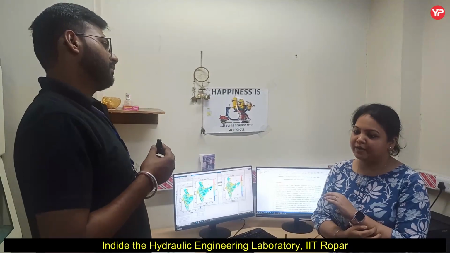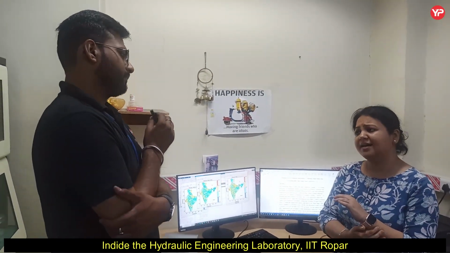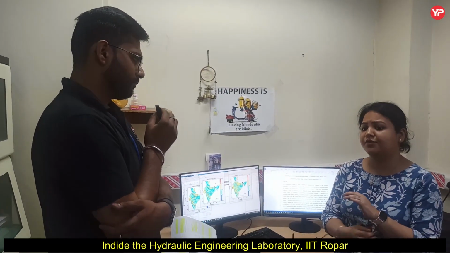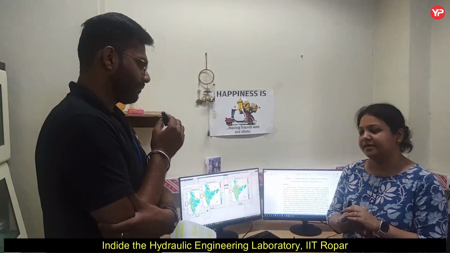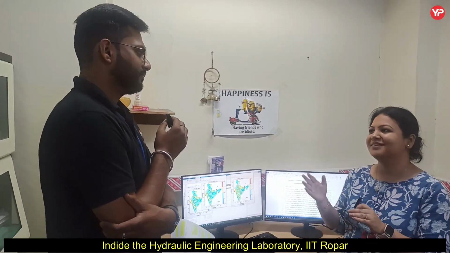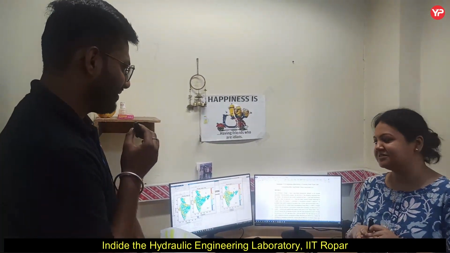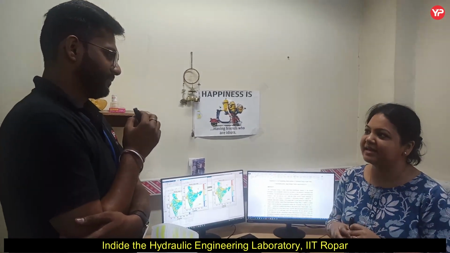But we also found that there is a lot of sedimentation in the catchments, which is reducing the reservoir capacity. So that was the initial work, but then due to COVID, we were not able to do the field work. So I shifted to statistical analysis.